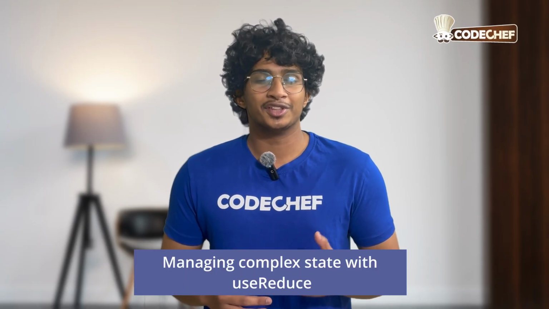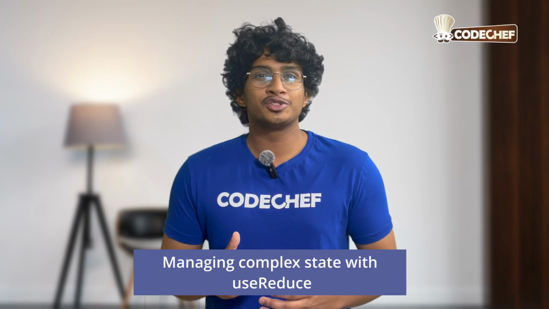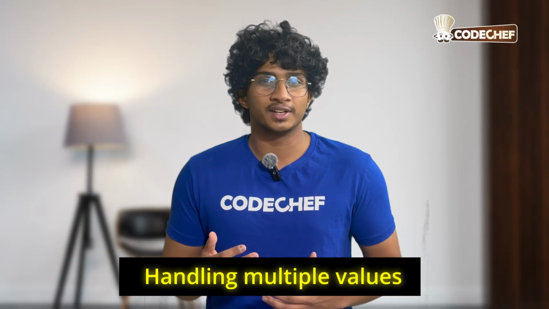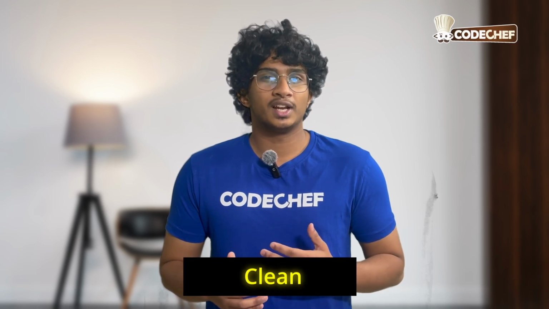In today's lesson, we'll be looking at managing complex state with useReducer, a hook that allows you to organize your logic when multiple states are interacting with each other. You might begin with a simple useState hook, but as conditions grow, such as handling scores and multiple values together, your code might become a bit messier. This is where the useReducer hook comes in. It gives a more clean and structured way to handle these using actions and a central reducer function. So in this lesson, let us look at how the useReducer hook works step by step.